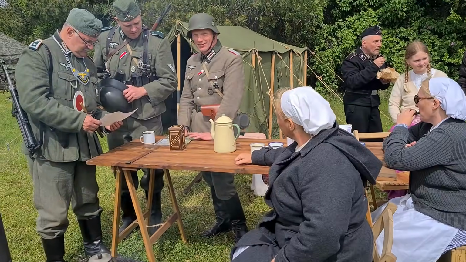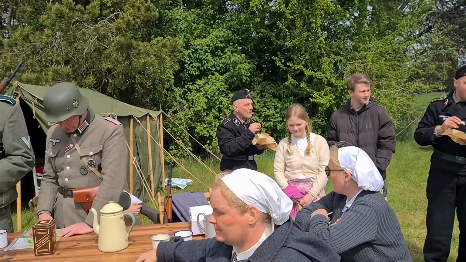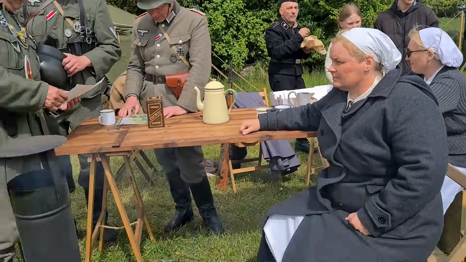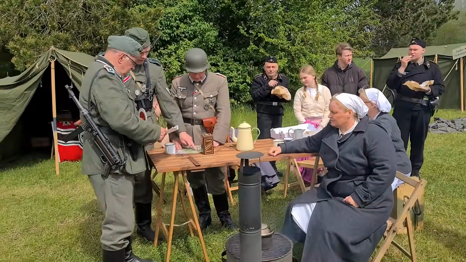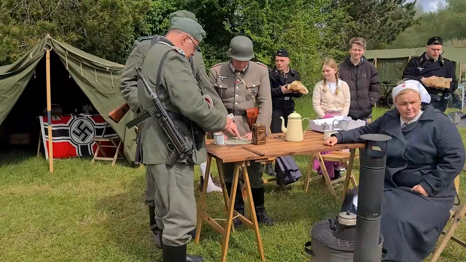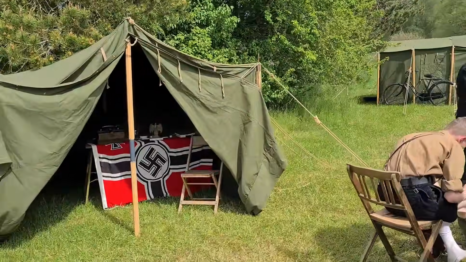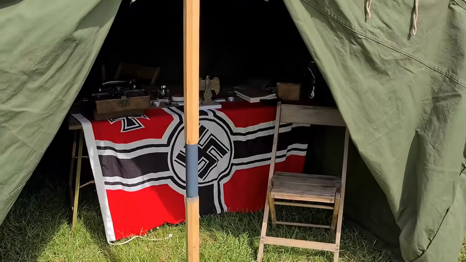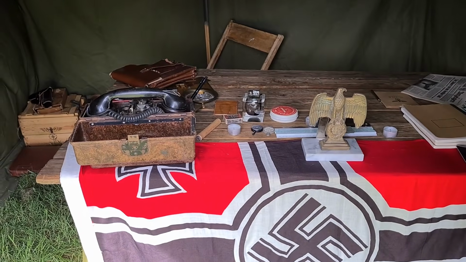As we walk through the camp, you can see soldiers relaxing and eating together at tables outside their tents, just like they would have done during the war. It's a detailed look at the daily life of a soldier under occupation. If we look inside the tents, we find a lot of interesting and authentic equipment from the period, from uniforms to radio gear and personal items.